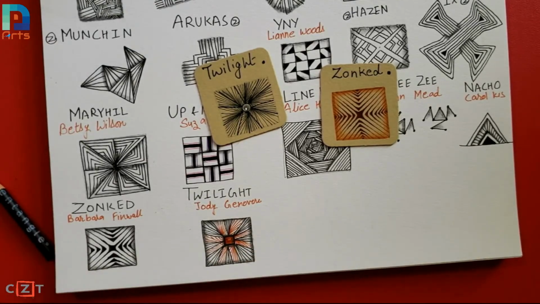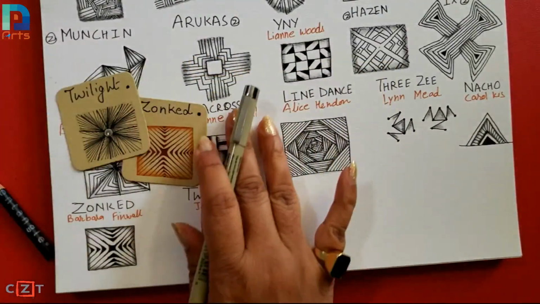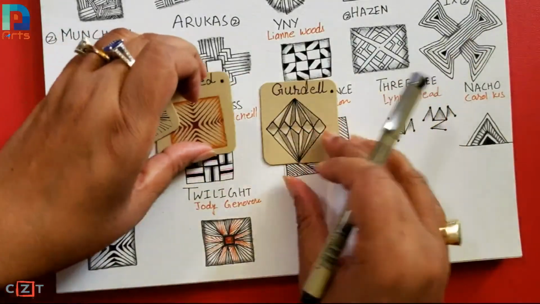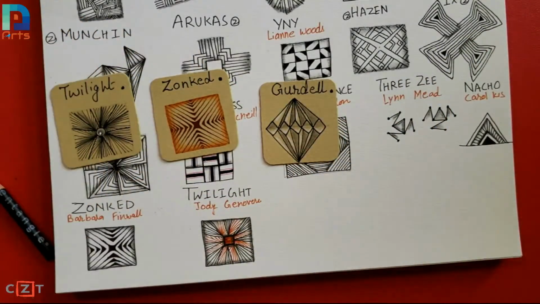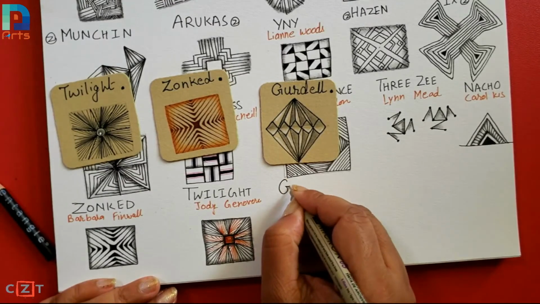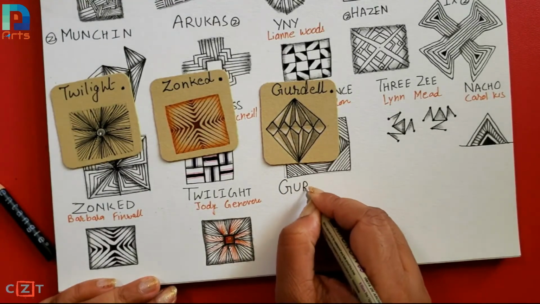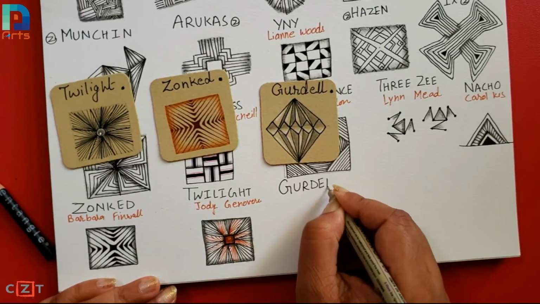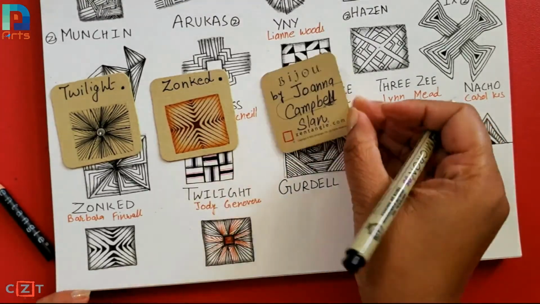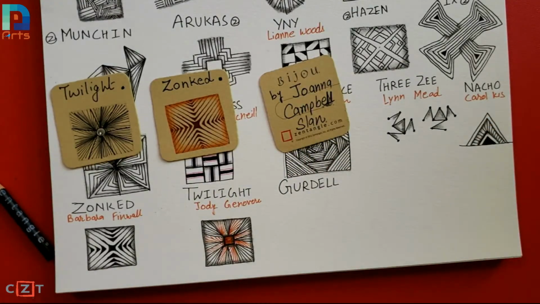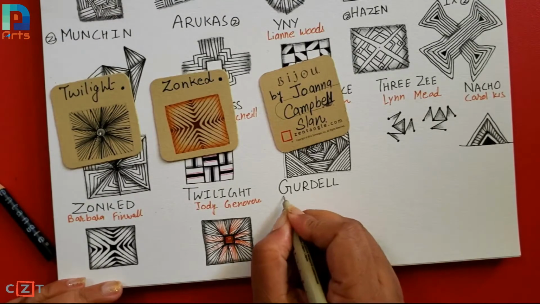Okay, so now the next tangle is the Gurdell tangle. And this tangle has been deconstructed by Joanna Campbell.